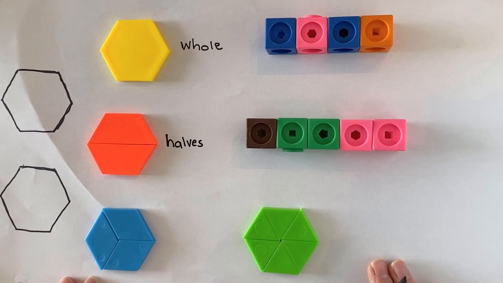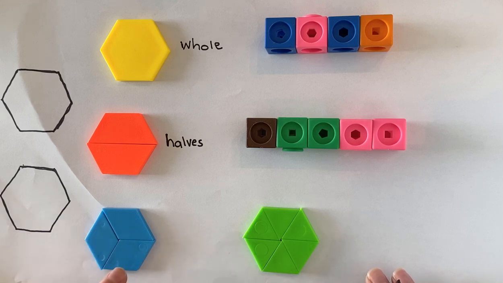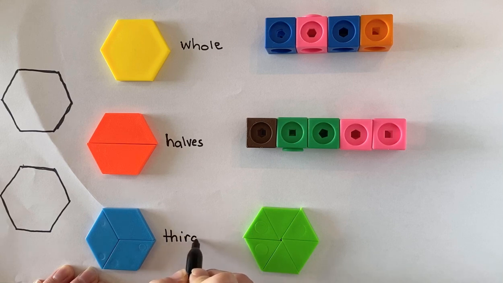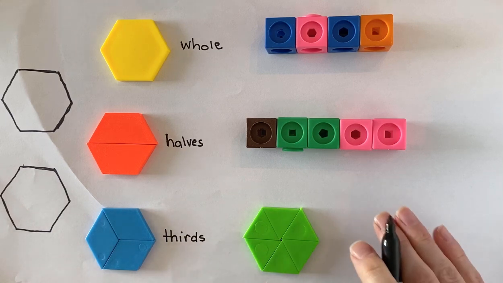And just like that, if we have three equal parts, what do you think we would call these? Right, three equal parts make one whole. If I split these up, they're exactly the same. You would be right, these would be called thirds. I have three equal parts, which would be thirds.